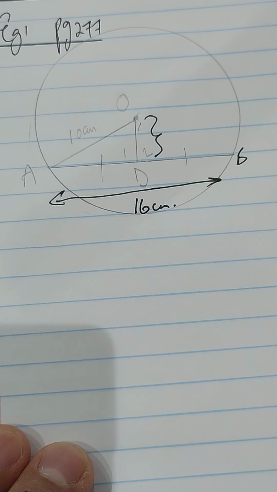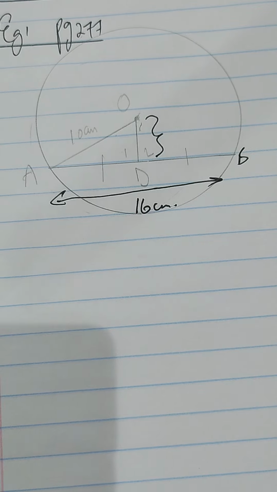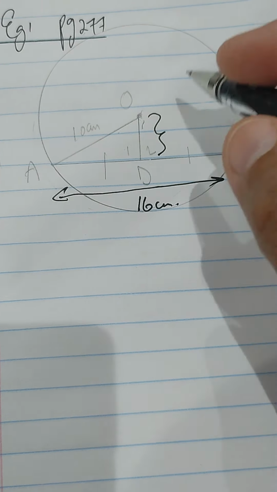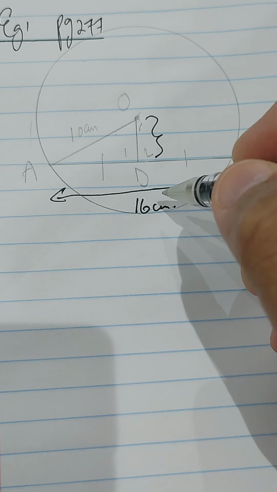The Pythagorean theorem was introduced to you for the first time in grade 8. Okay, so the theorem of Pythagoras says that in any right angled triangle, the hypotenuse squared is equal to the sum of the other two sides squared. Okay, so at this point, we know that we need a right angle triangle, which in this case we don't have.